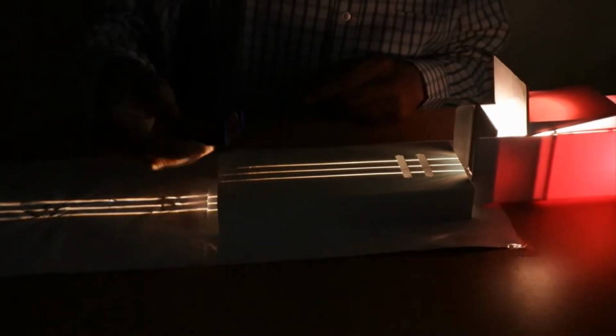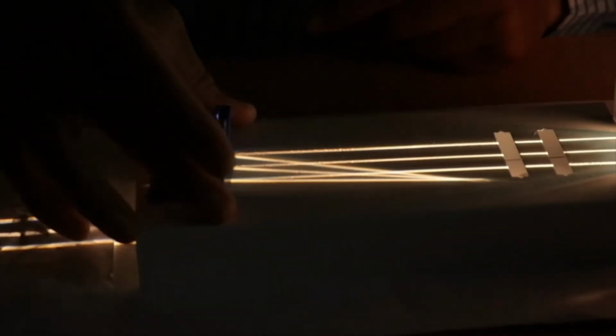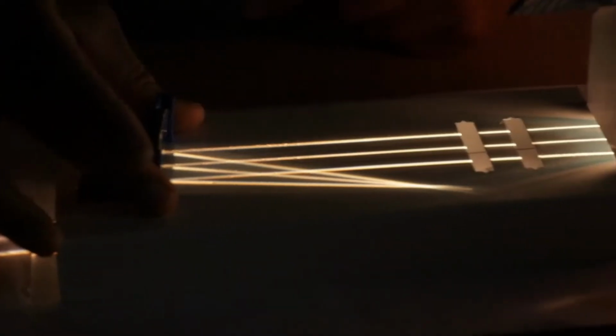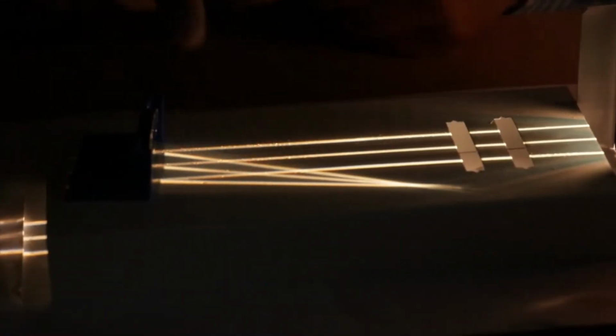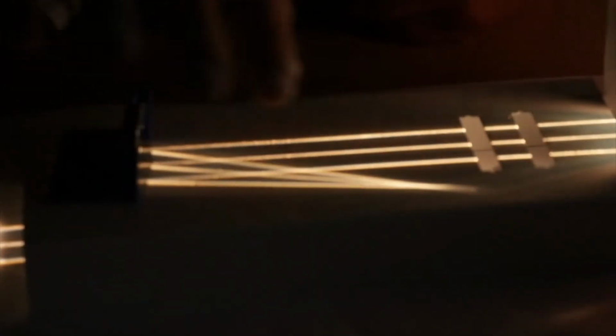Now I have taken these three parallel rays on this metal plate, but now let us place a concave mirror. I have this concave mirror with me. I am placing this concave mirror exactly in the path, and you can easily see a wonderful phenomenon. These three rays which are hitting the surface of the mirror are converging together at one point.